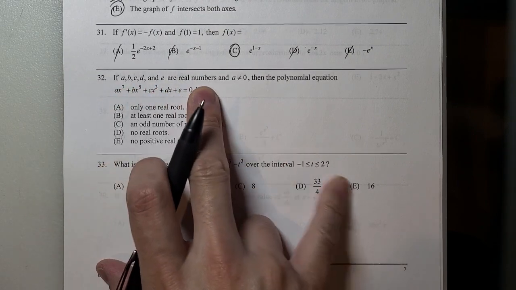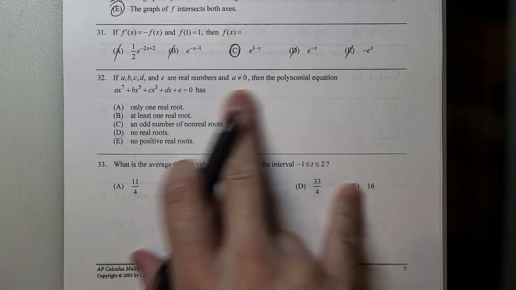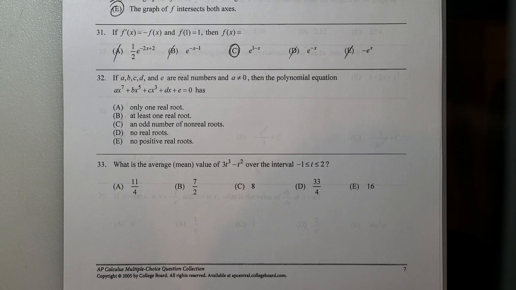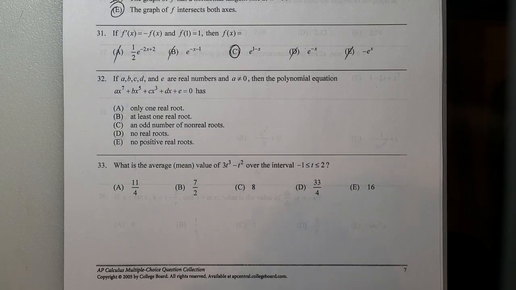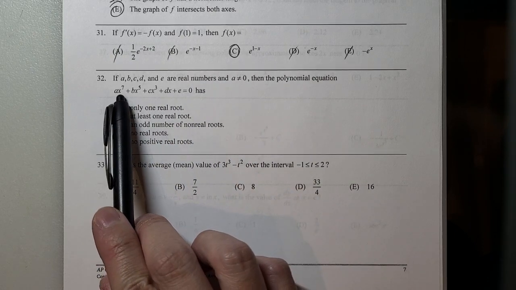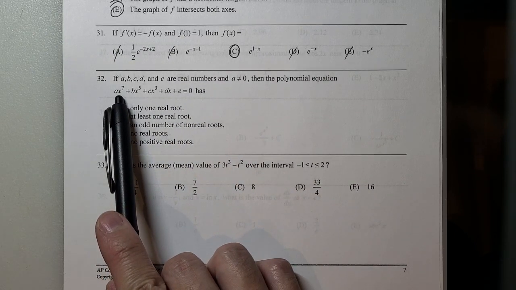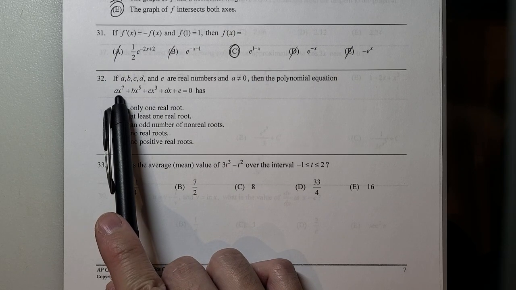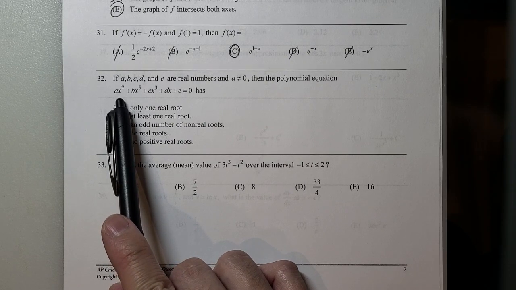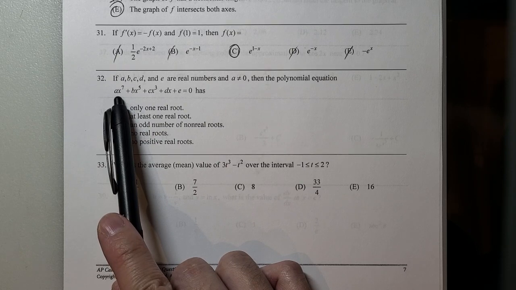Okay, if a, b, c, d, e are real numbers and a is not equal to 0, then the polynomial equation this guy has talks about roots. Okay, so they're all real numbers. So how does this have to do with roots? Immediately I think that since it's to the 7th power, there could be up to 7 roots, real or imaginary.